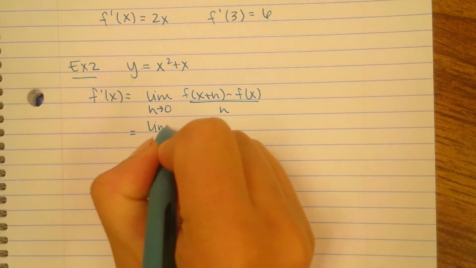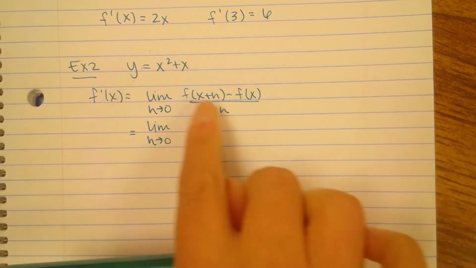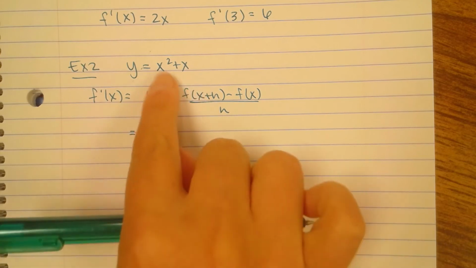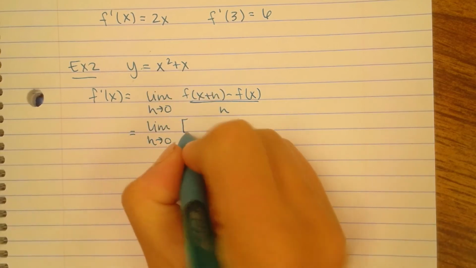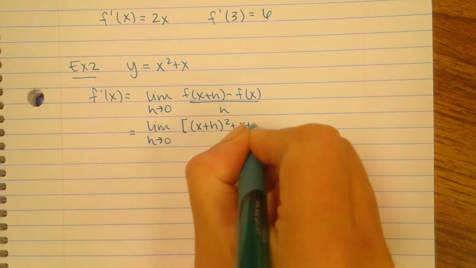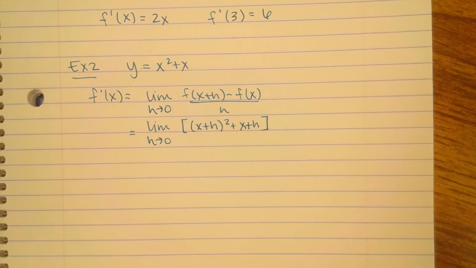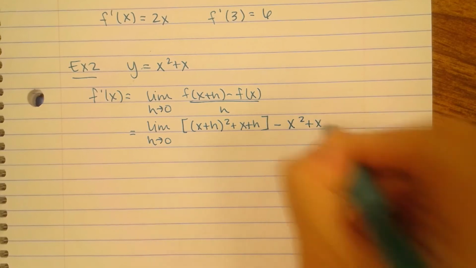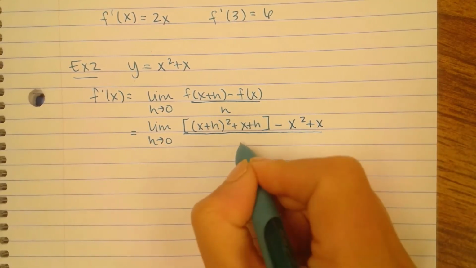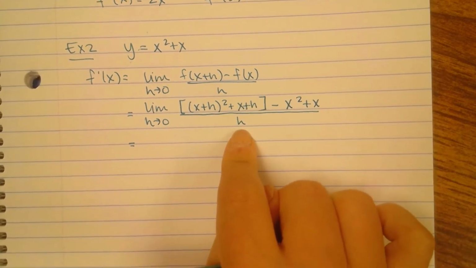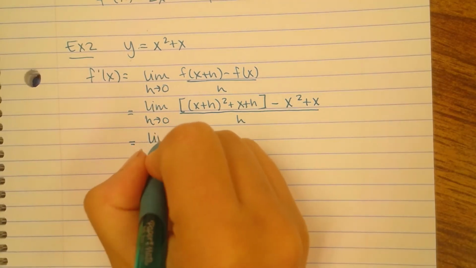Our function is a little bit more complicated, but pretty much the same as before. If I take my function and evaluate at x plus h, I replace x with all of those pieces. So I'd have x plus h quantity squared plus x plus h. That's my function evaluated at x plus h, minus my function, which is x squared plus x, all over h. And again, I have a problem because I can't actually evaluate at h equals 0. I get a divide by 0 error, so I'm going to simplify the top a little bit.